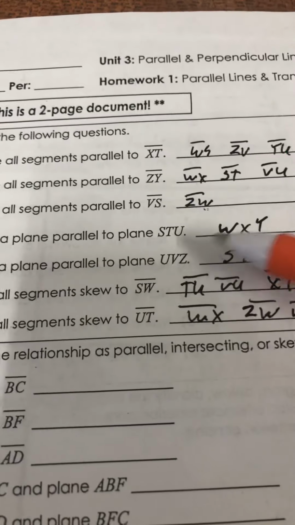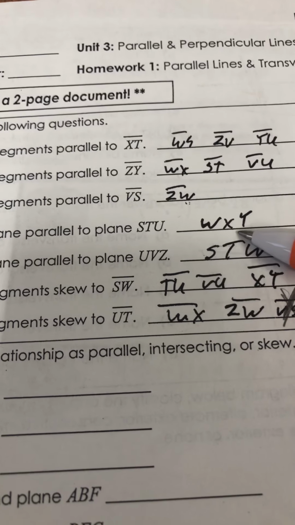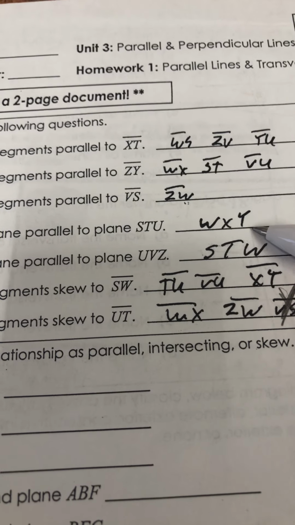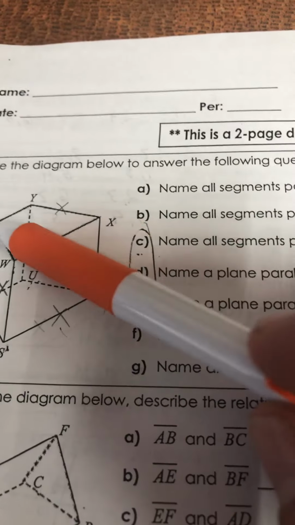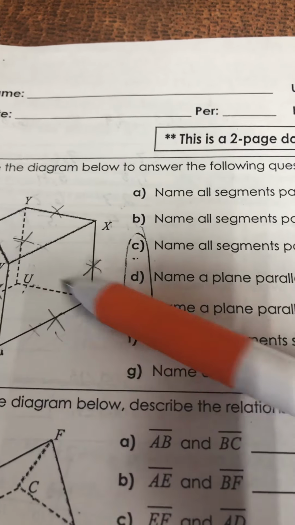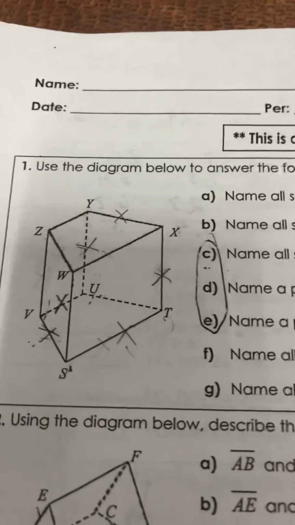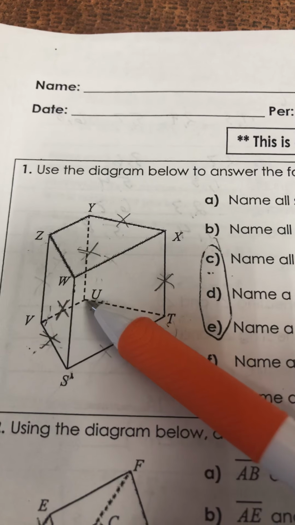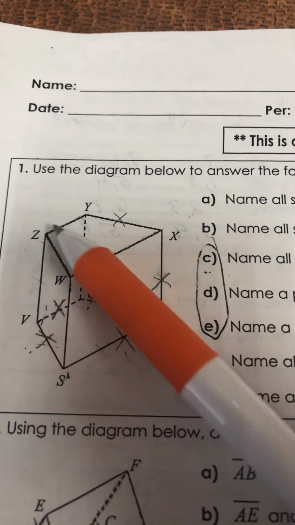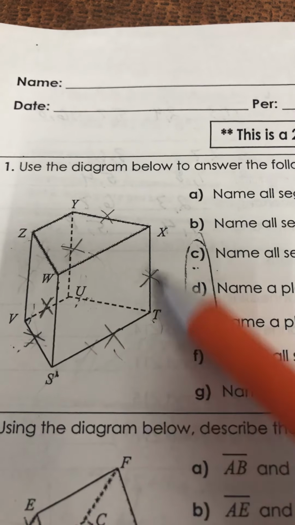A plane parallel to plane STW would be WXY. WXY includes Z up here, and the bottom one was that STU. And a plane parallel to UVZ, so that's that back side, so it would be this front side up here.